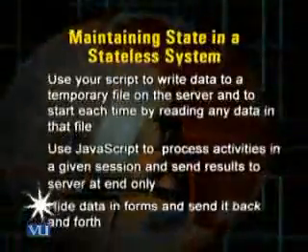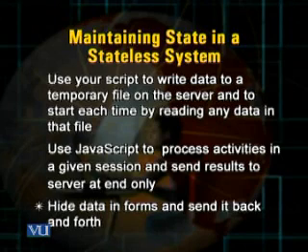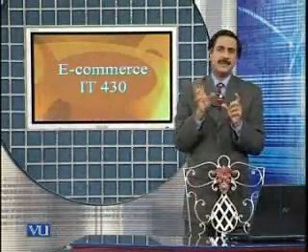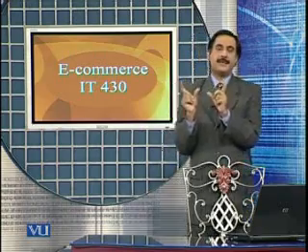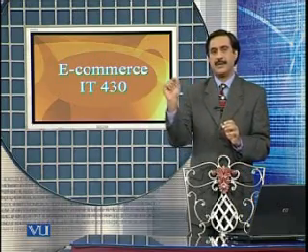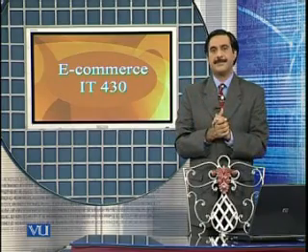Then the third option is to hide data in forms and send it back and forth. Now, that may appear to be a little difficult concept. I'll just try to give you a feel of it, a broader concept.